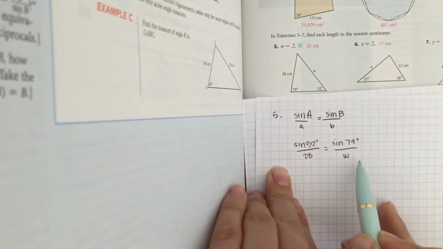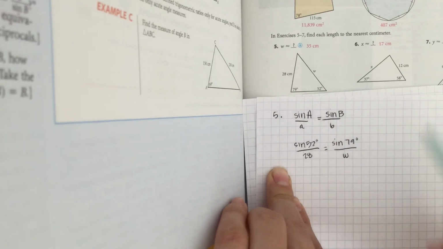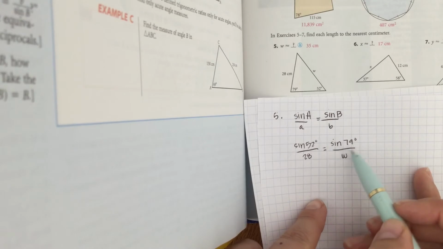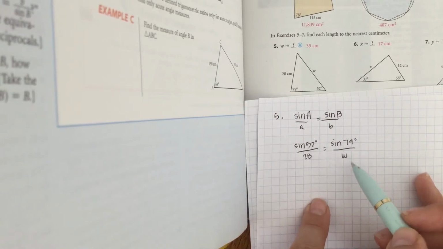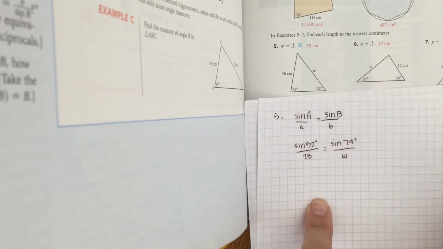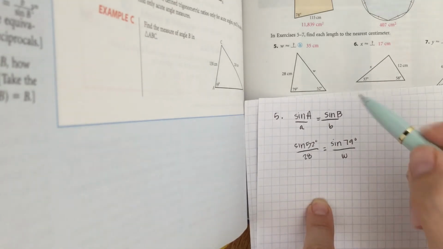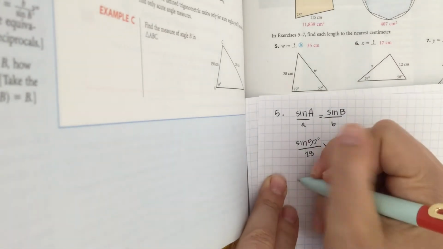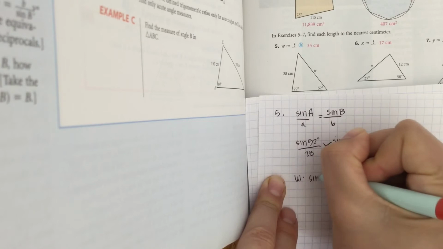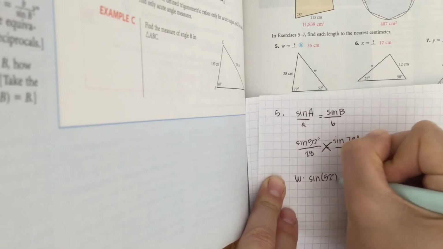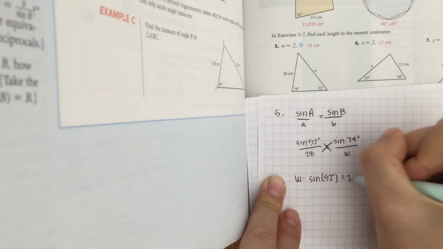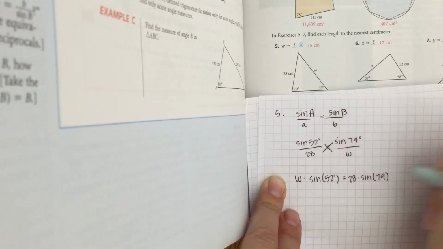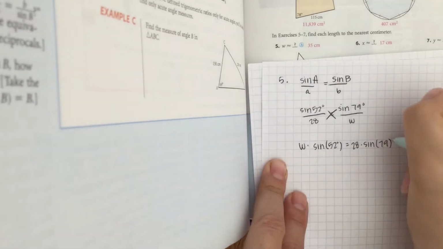So this is one of the reasons why they talked about doing it the other way. If we were to flip it and have W in the numerator, it'd be very easy to get W by itself. Here, when W is in the denominator, I'd have to multiply both sides by W and then divide and all that. So the easiest way to do this is just that cross multiplication. And so I have W times the sine of 52 degrees is equal to 28 times the sine of 79 degrees. And I want to get W by itself.